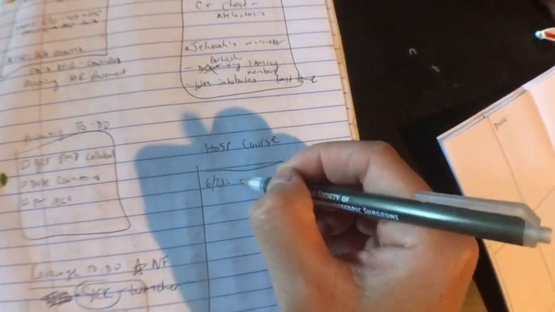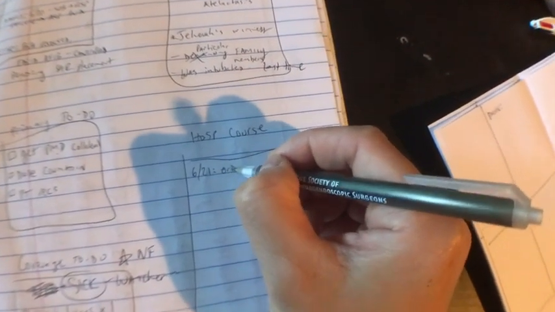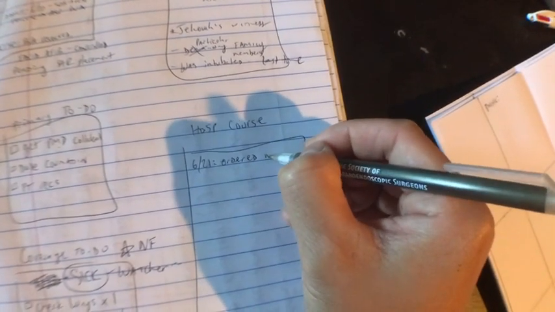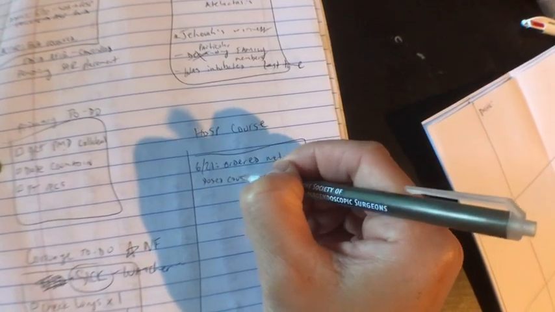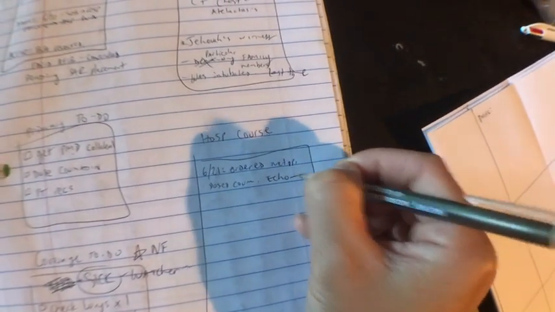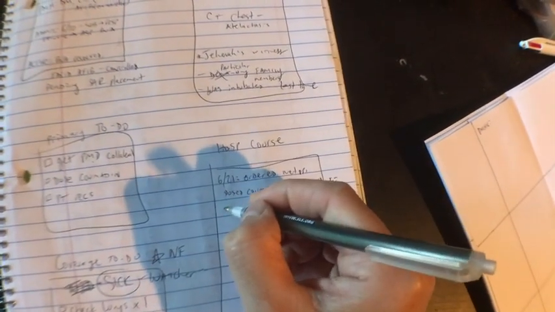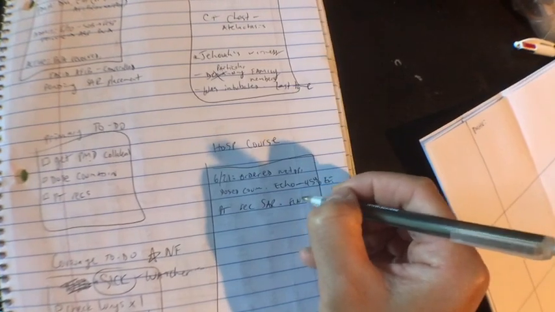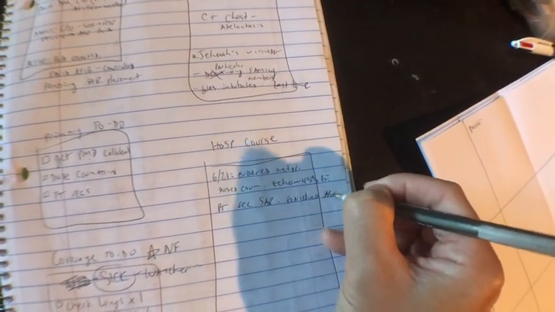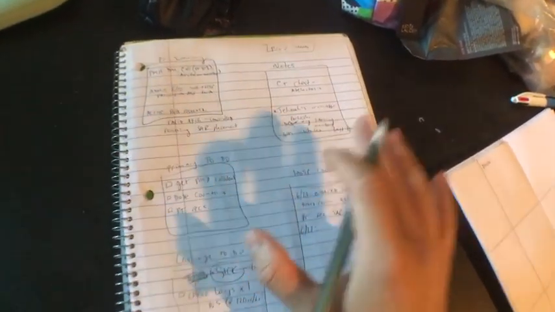So if it's 6/21, you'll be like, okay, everything they did for the day, like we talked about before. Ordered metoprolol, dosed Coumadin, echo came back showing this, PT recommended SAR, finished antibiotics, and then every day you do the same, and this is what I mean by provider handoff. Do this at 4 p.m. so that you have it ready before 5 p.m.